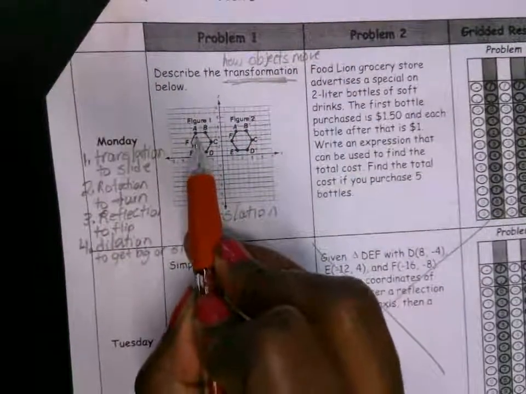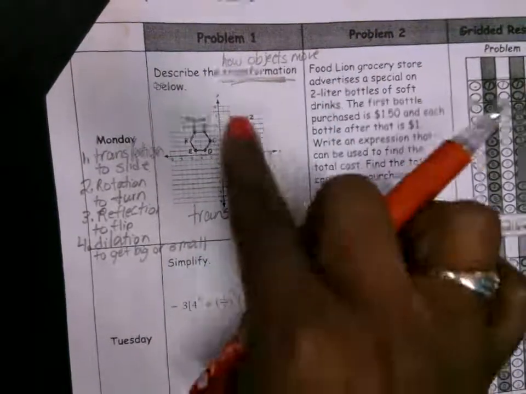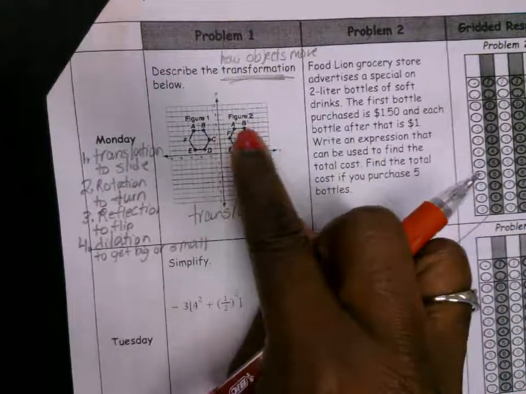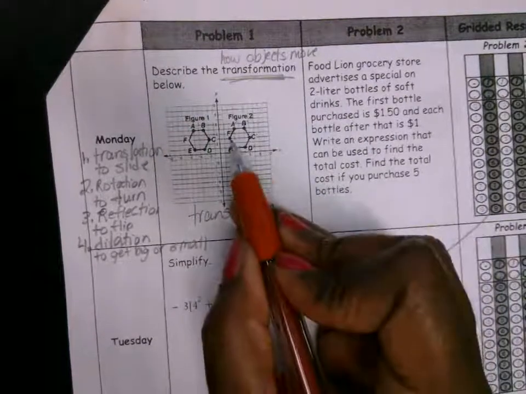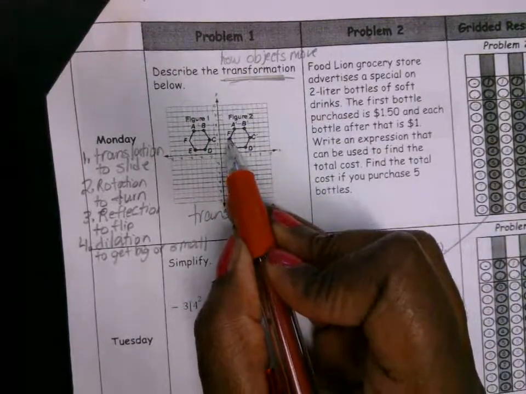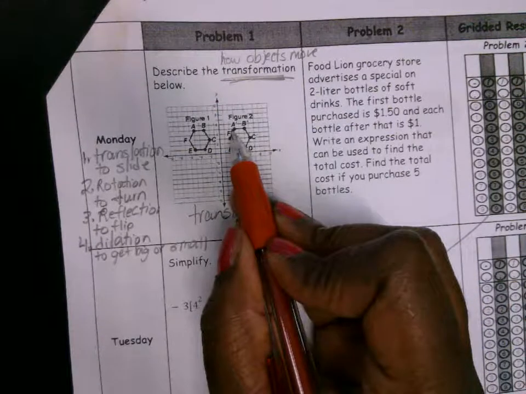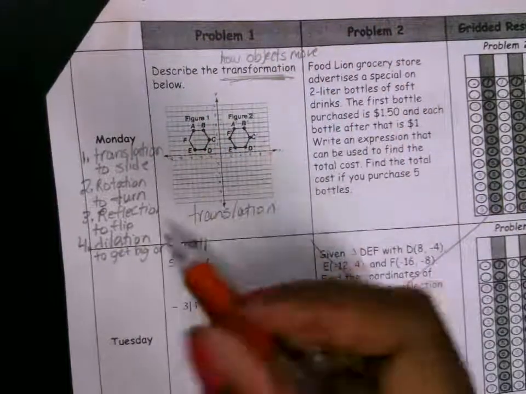If it would have flipped over from here to here, these letters would be backwards because it would flip over. Okay, they're in the same location, A, B, C, D. If it flipped, then C would be where F is. F would be where C is. A would be where B is, and B would be where A is. You would visibly be able to see the flip.